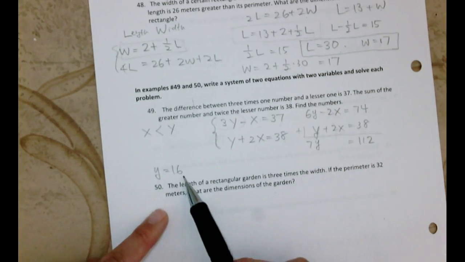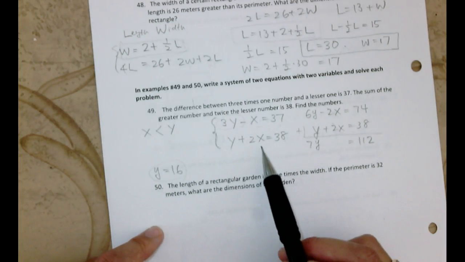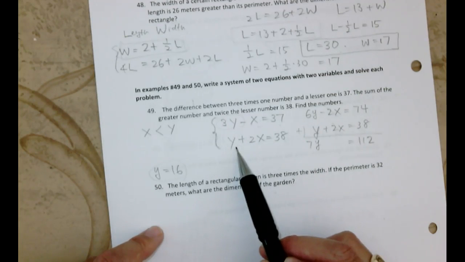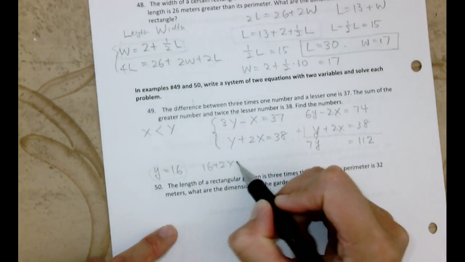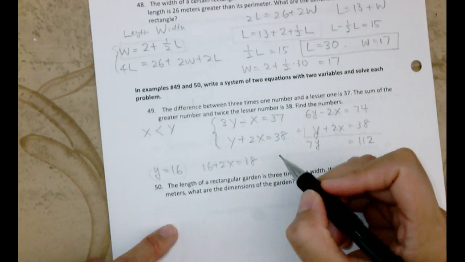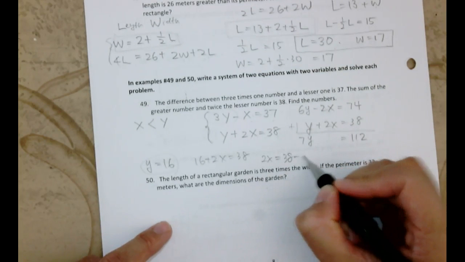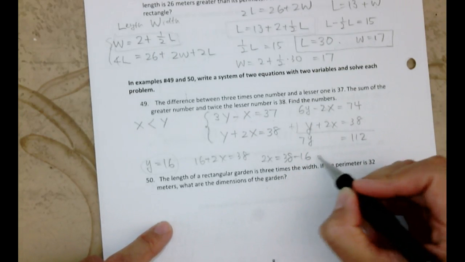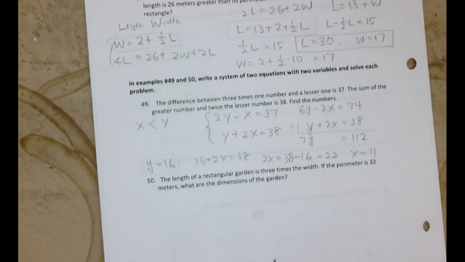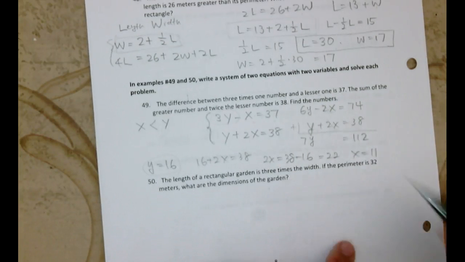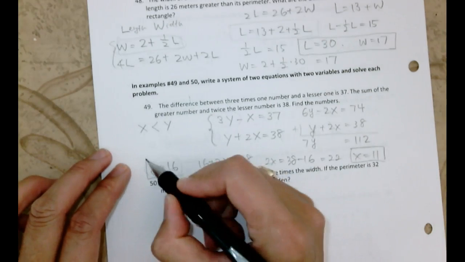So now that you got this, we plug this into one of these to get x. This is probably easier because it's already y, so that means 16 plus 2x equals 38. So that means 2x equals 38 minus 16, which is 22. So x is 11. Okay, 22, just want to make sure. All right, so these are the two numbers.